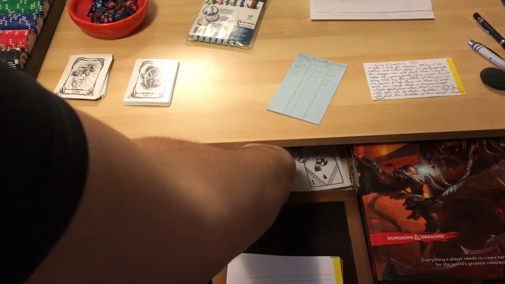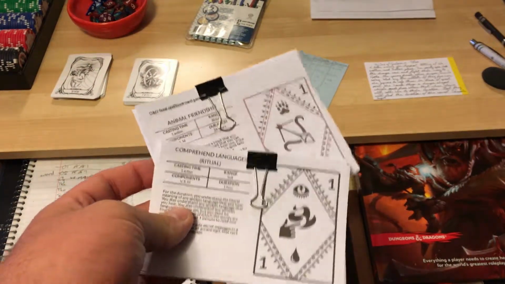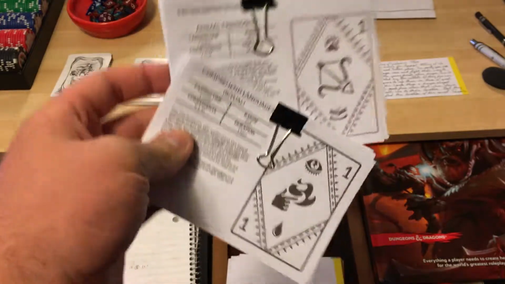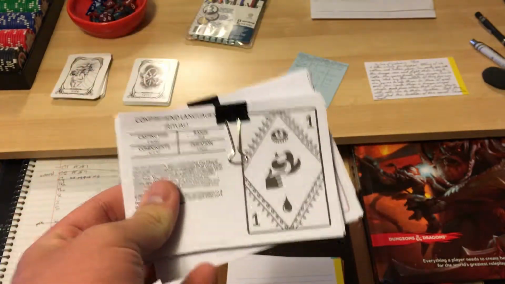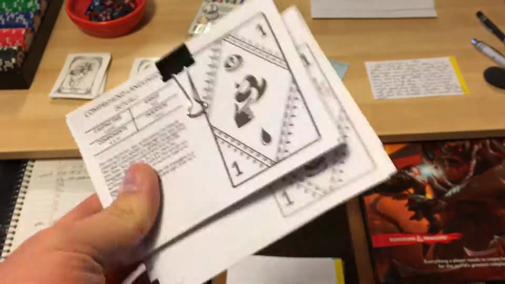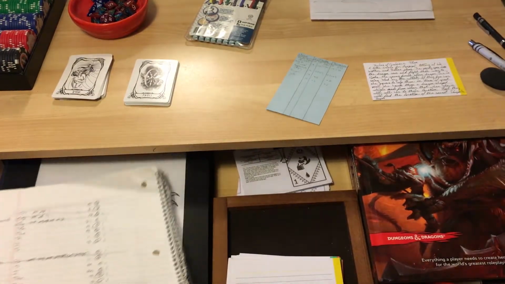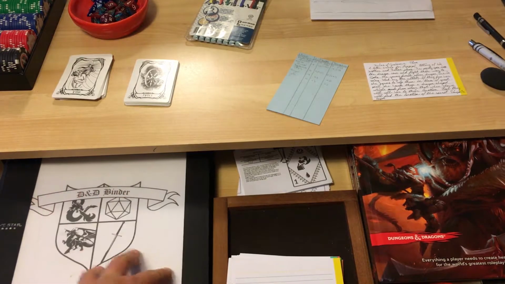Back here, I have little print-offs of the spell cards for sorcerers and rangers. I want to get the actual ones, I just can't right now. I just ordered the cleric ones because I want to play a cleric next. And underneath these, we have my D&D binder.